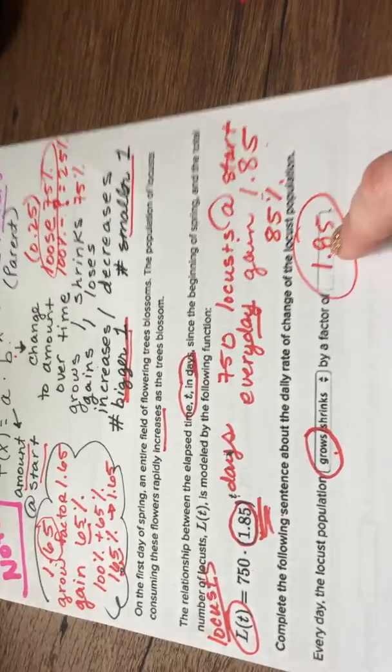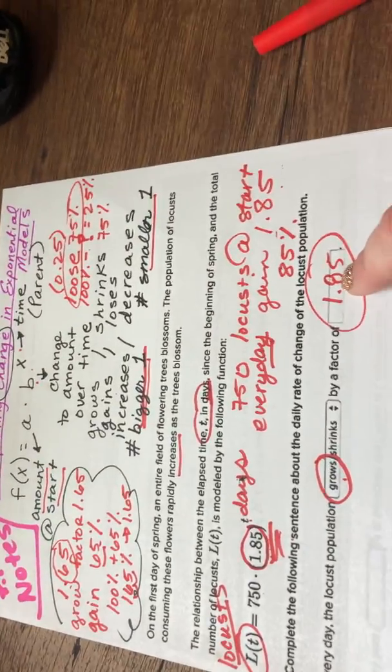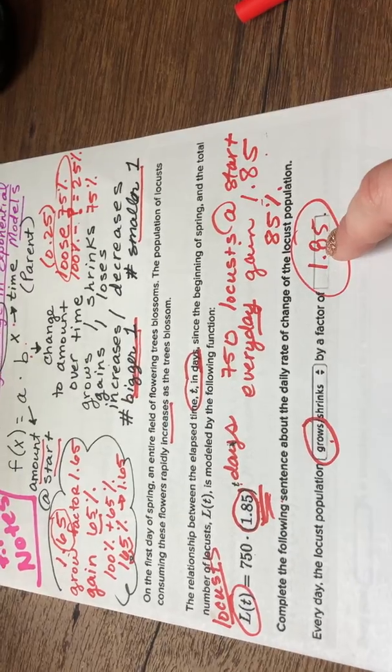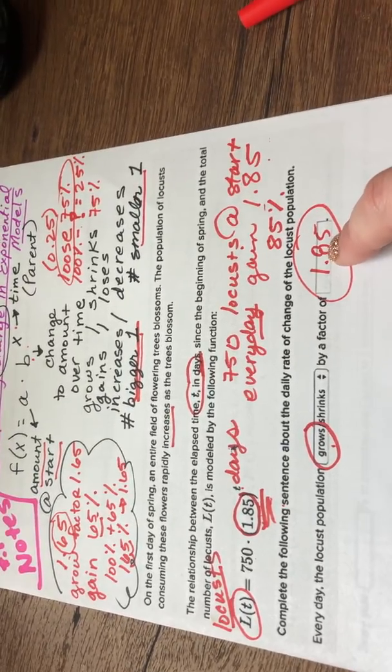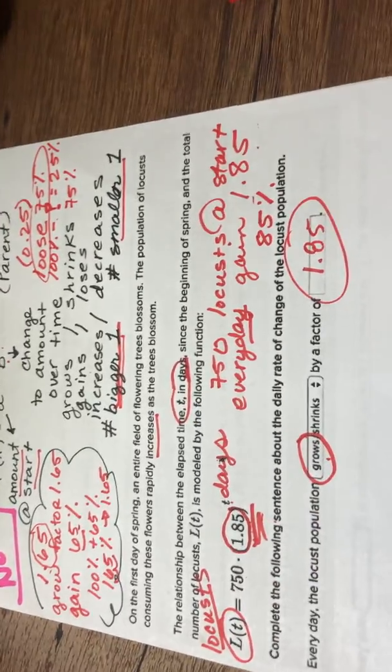And that does not mean we get 1.85 more locusts every day. That means we get 1.85 times the previous amount of locusts every day.